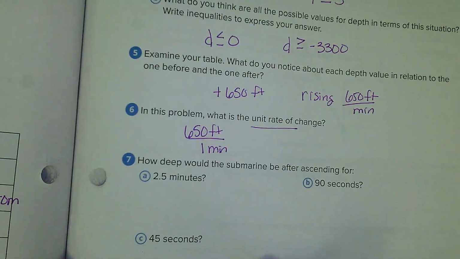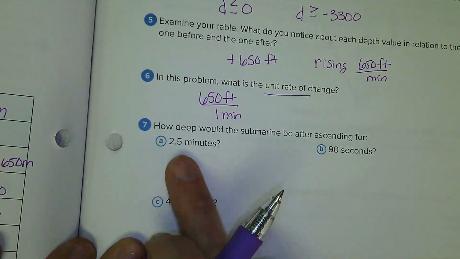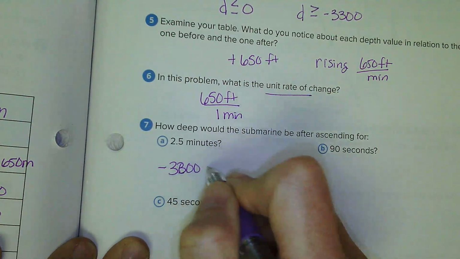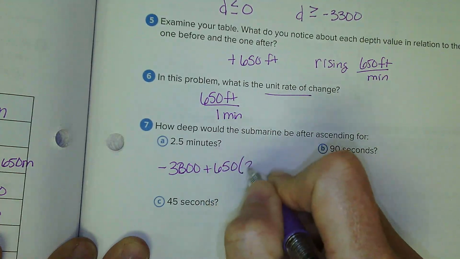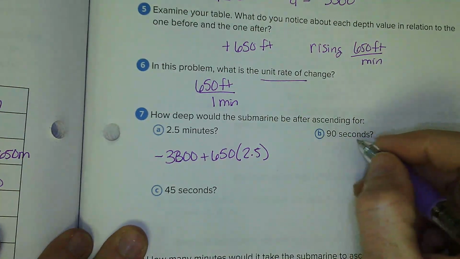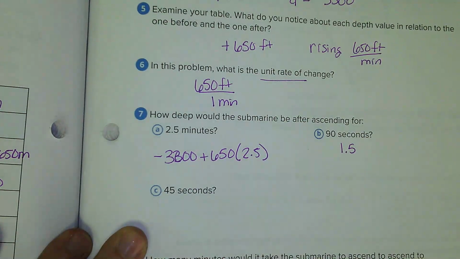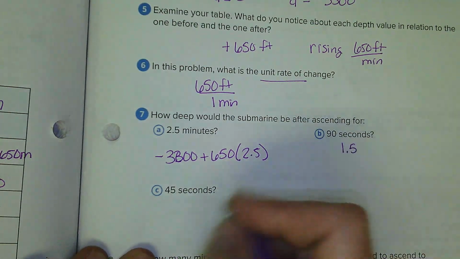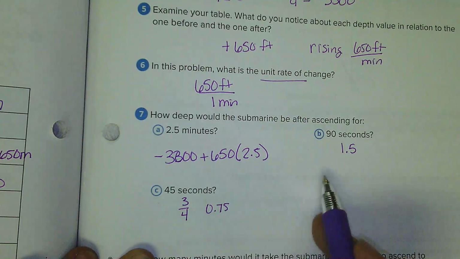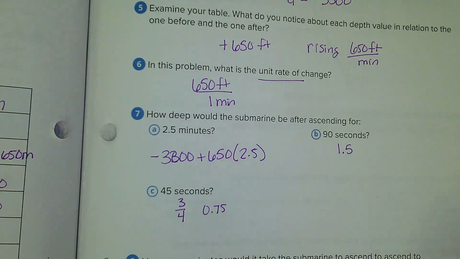So if I go back and use my equation again, I want you to answer these 3 questions. This says 2.5, so minute would be 2.5. I'm going to take my negative 3,300 plus 650, and plug in my 2.5 in the minute mark. Now, when it says 90 seconds, you're going to notice 90 seconds is more than a minute. It's a minute and a half. And 45 seconds is less than a minute. So 45 seconds is 3/4 of a minute, or 0.75. When you do these 2 problems, you have different numbers to plug in for the minute. I would like you to pause and solve these 2 problems.